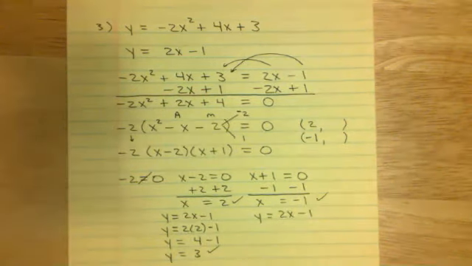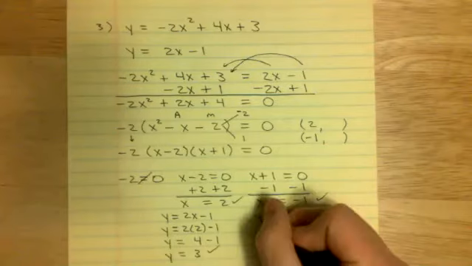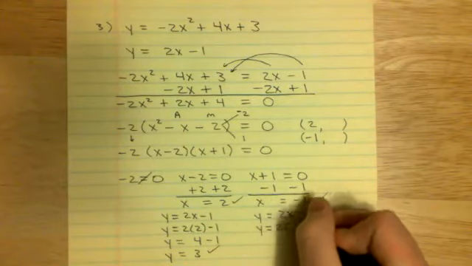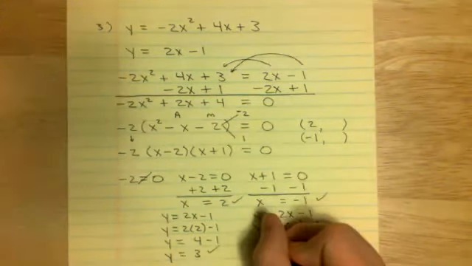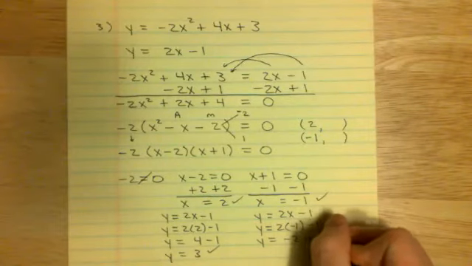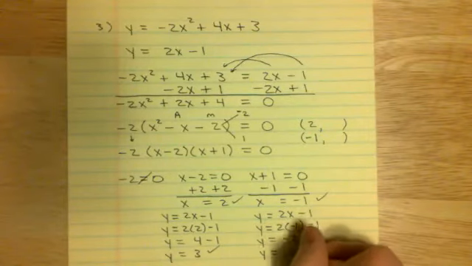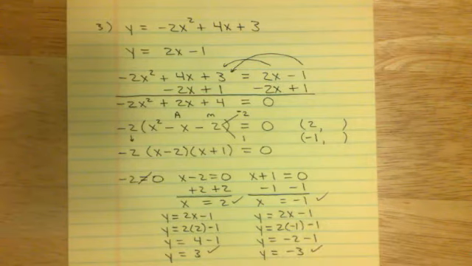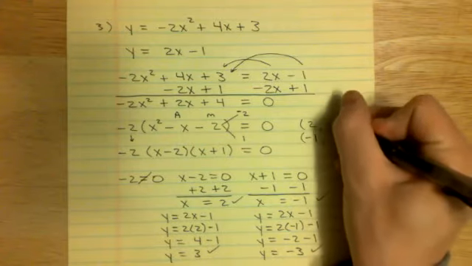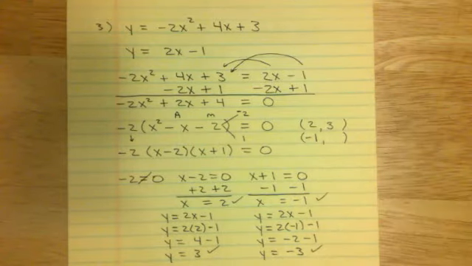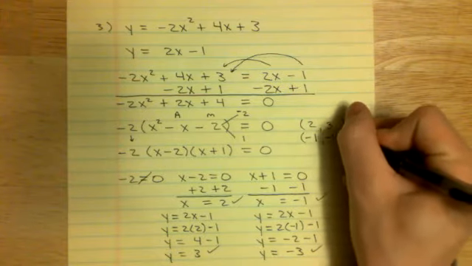For the next one, I'm plugging in -1 now. So I get y equals 2 times -1 minus 1. That's going to be -2 minus 1, which is -3. So now I figured out what the y values are. The 2 is going to correspond with the 3. So beside the 2, I'm going to write a 3. And the -1 is going to correspond with the -3. So I put the -3 beside the -1.